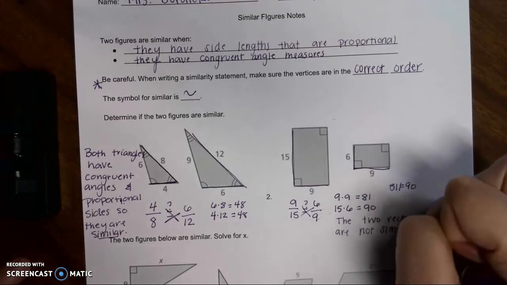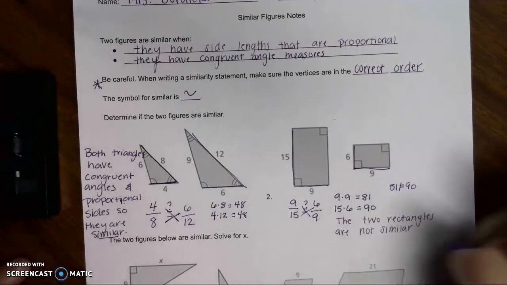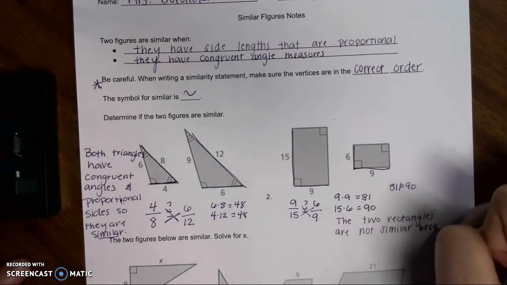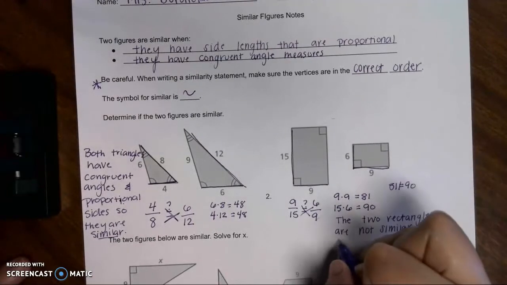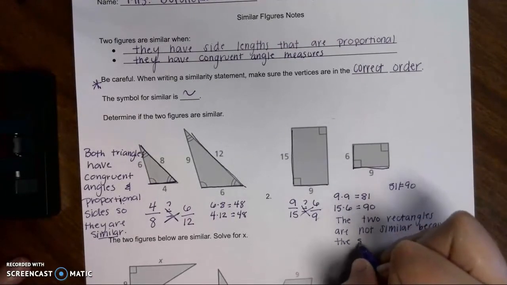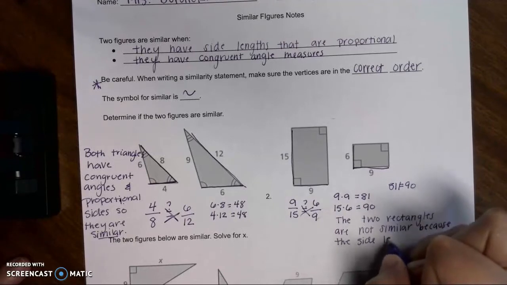And because I'm an excellent student, I'm going to go more into detail. Are not similar because the side lengths are not proportional.